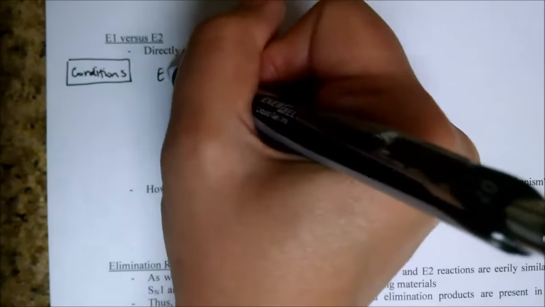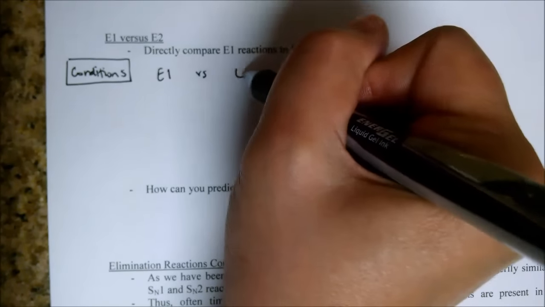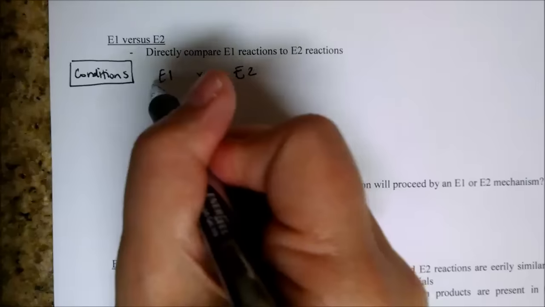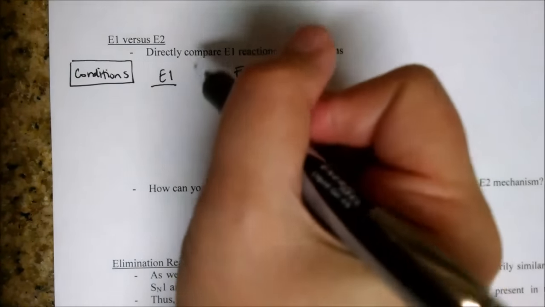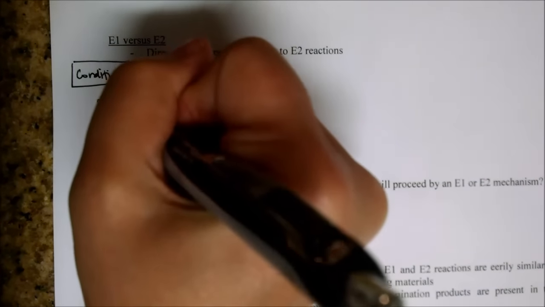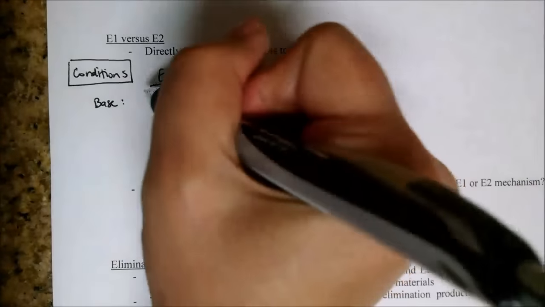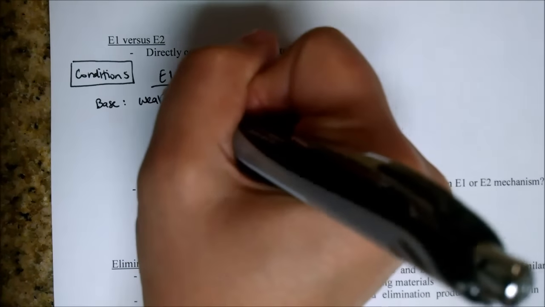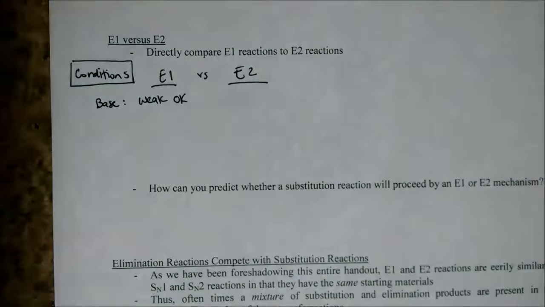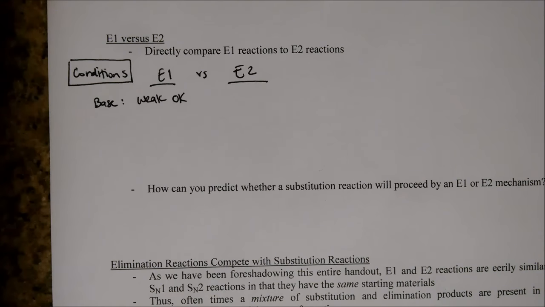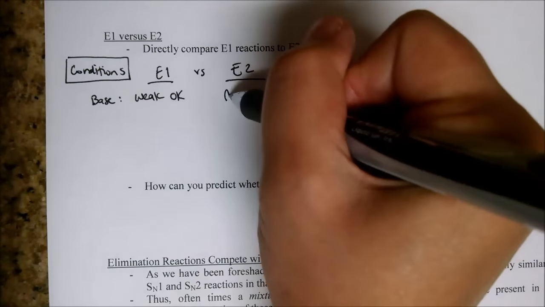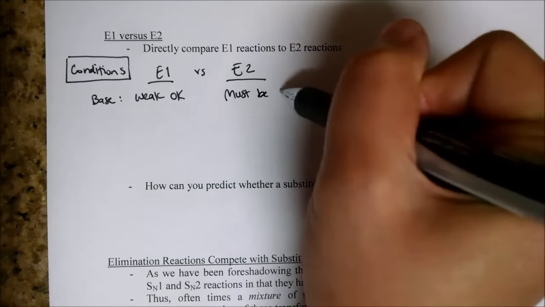We're going to talk about conditions and characteristics. E1 versus E2. Okay, first up, how about the base? For E1, a weak base is fine. Just a nice neutral base, as in H2O or ethanol, weak. Whereas here, it must be strong for E2.